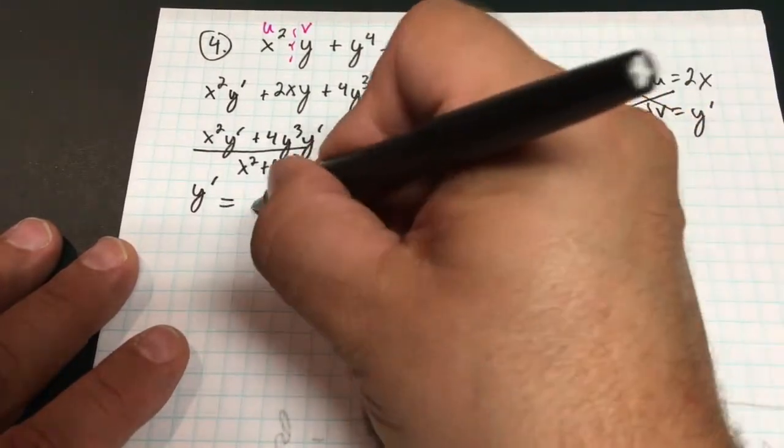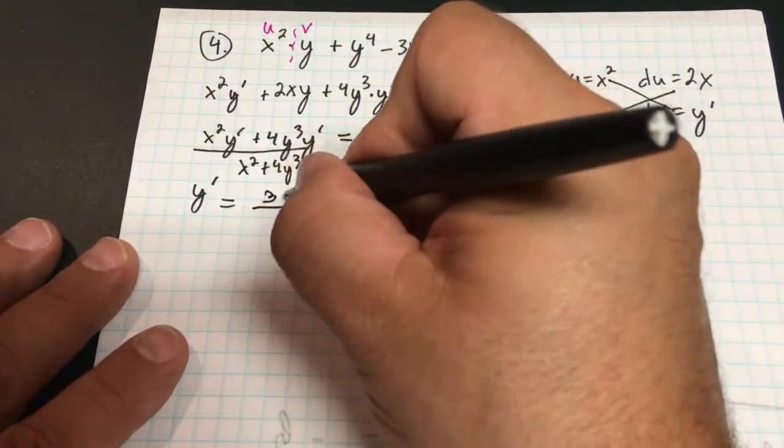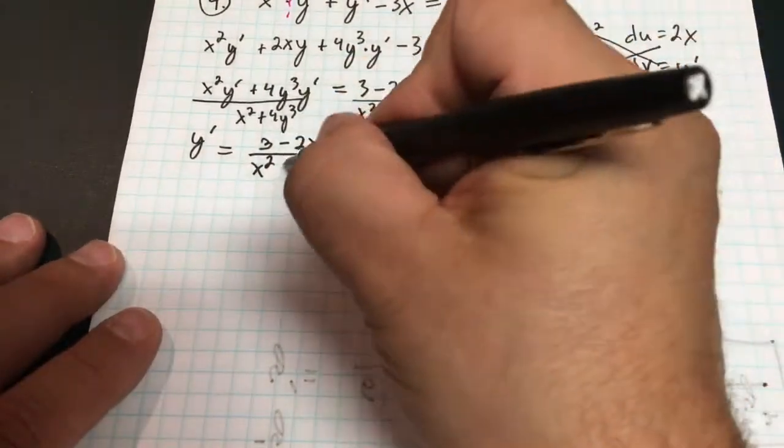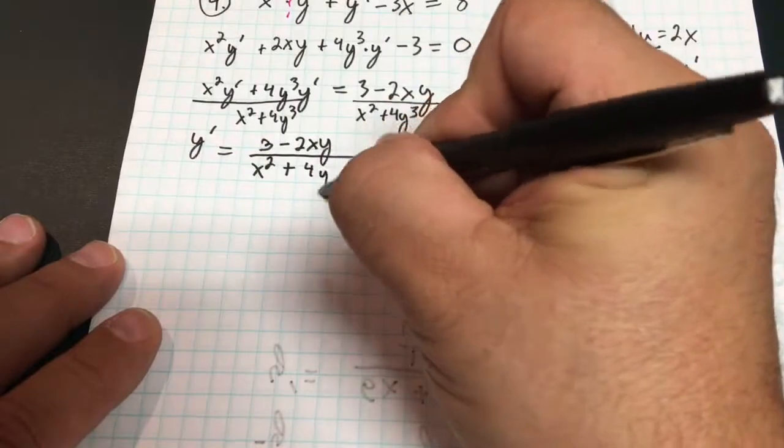So y prime equals 3 minus 2xy over x squared plus 4y cubed.